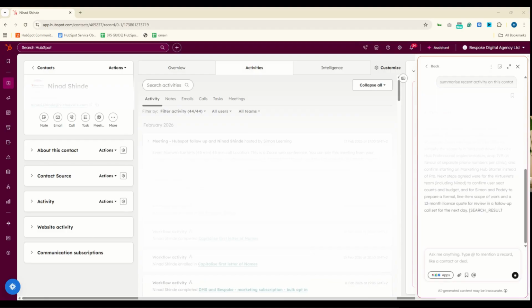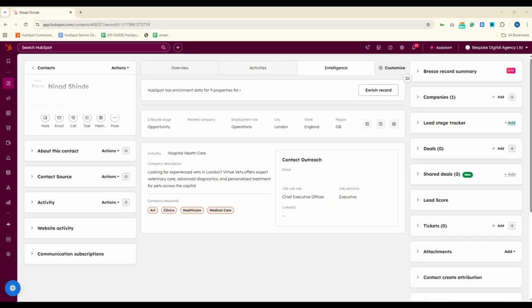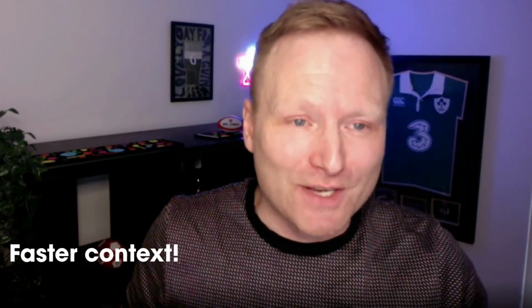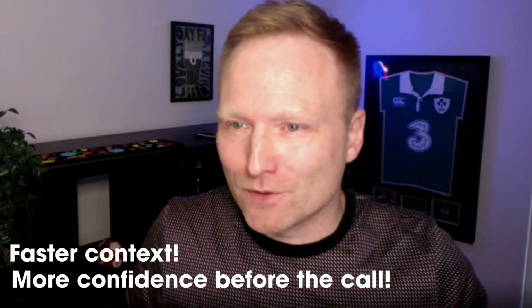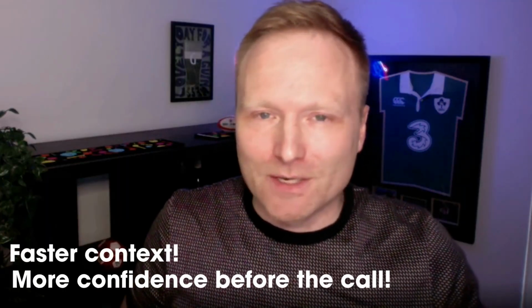Now, if you wanted to take this even a step further, to look at more information before reaching out to this company, you could also navigate into the Intelligence tab on that contact record. And here, it'll automatically give you a summary based on the email address for that contact about who their related company is, if you didn't have that associated yet, their employment role, where they are based, and some of the company keywords associated to that company. So you've got effectively faster context and a lot more confidence before going into those calls if you're in the sales teams or the account teams and you're getting ready for that.